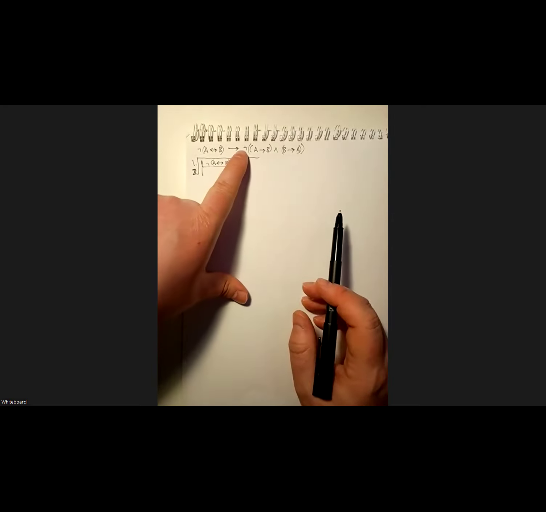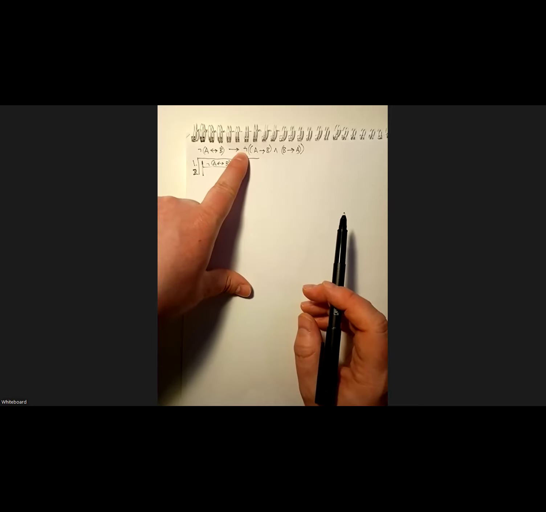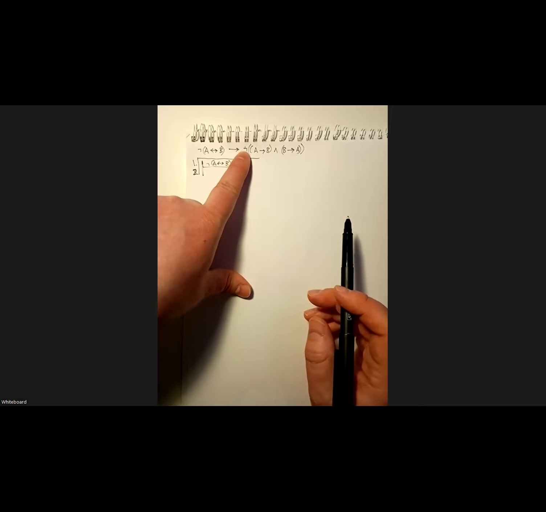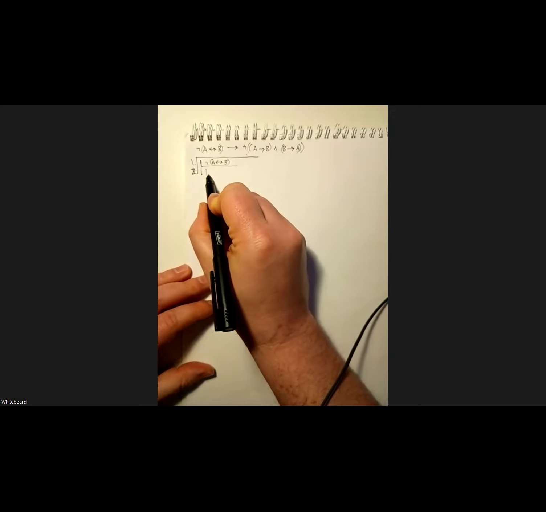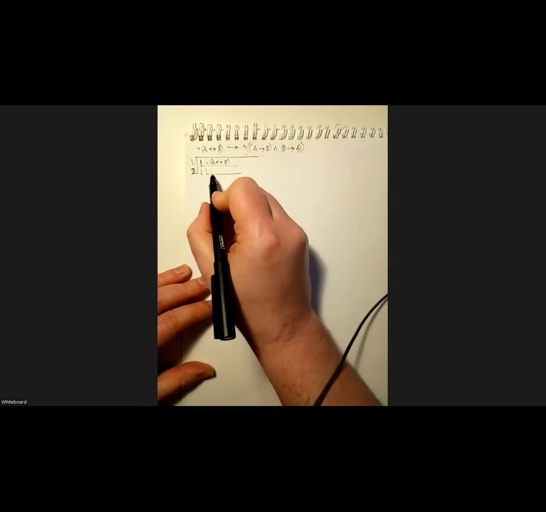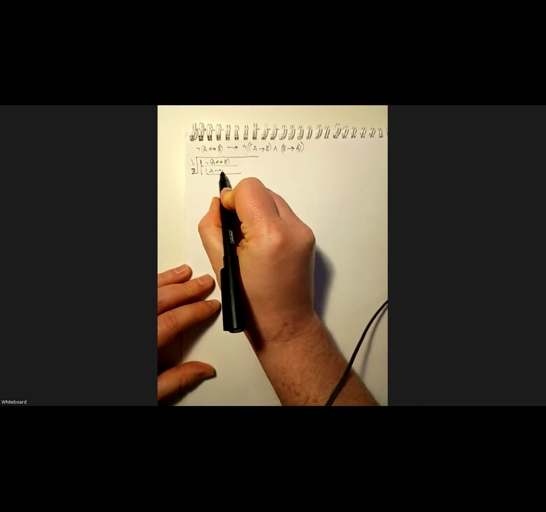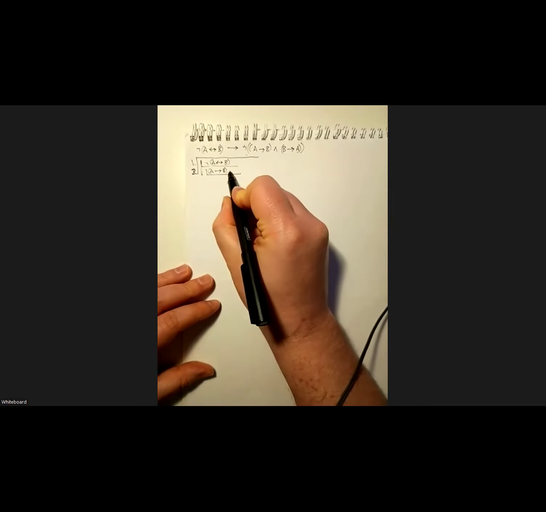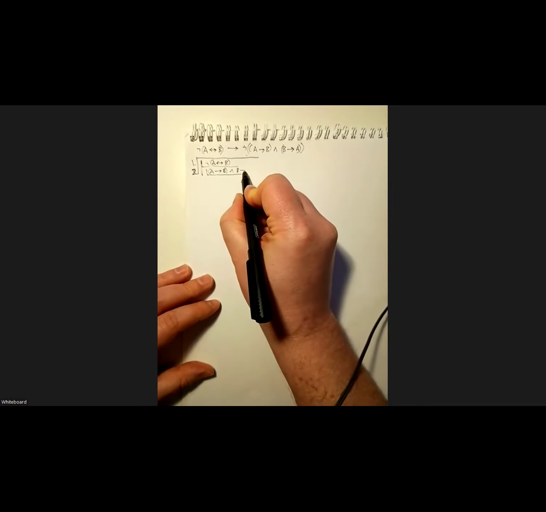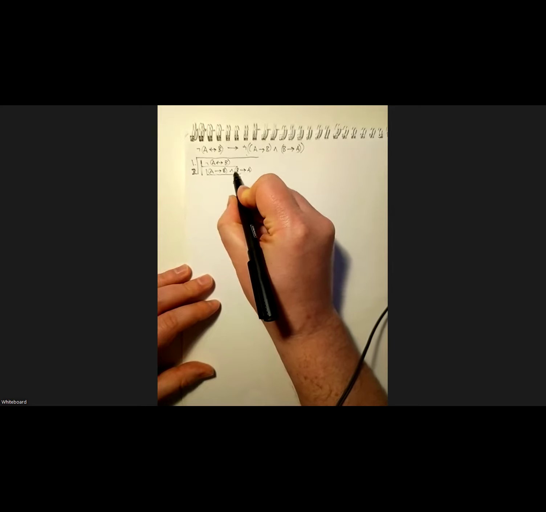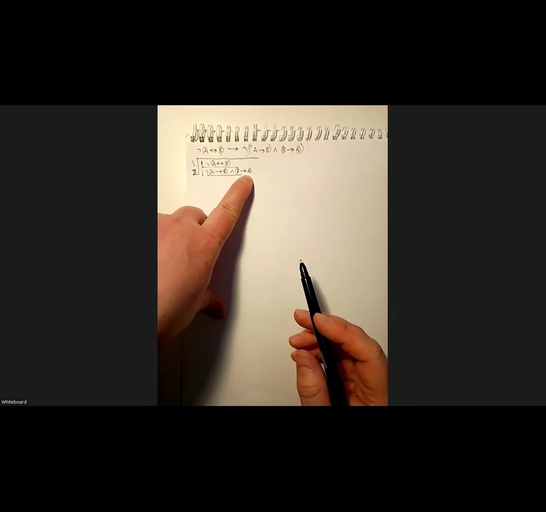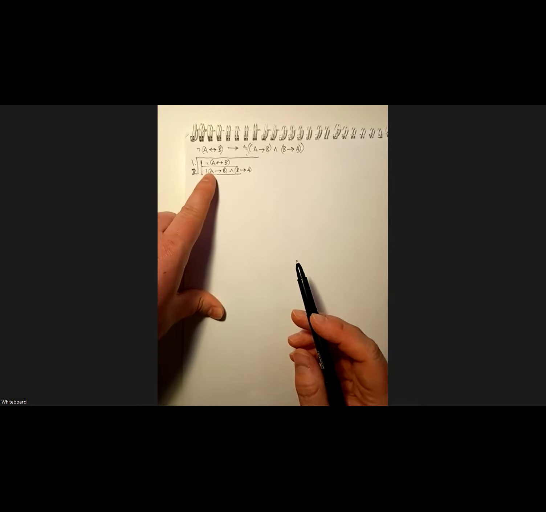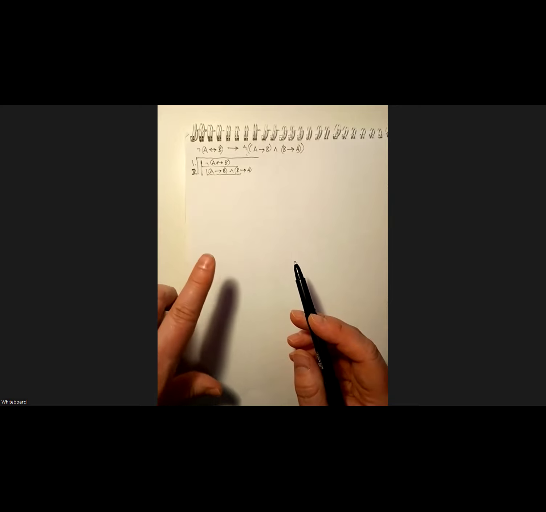Because again, if that's the main operator, we should think about a rule that's going to give us that operator. Okay, cool. So we're going to do a subproof that starts with the sentence we want to negate, and we want this sub-subproof to end in a contradiction.